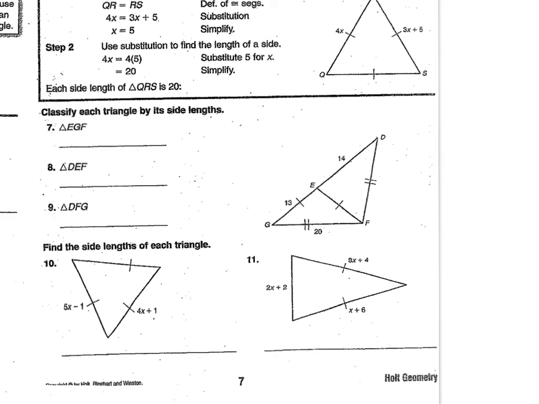Number 7. It says classify the triangle by its side lengths. So I have EGF. E, G, and F. What's the name of that triangle? Isosceles. Isosceles triangle. Second one, DEF. So it's DEF. How about that one? It seems to be scalene, right?